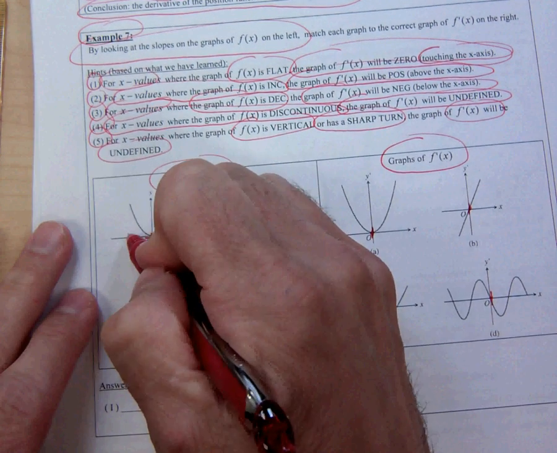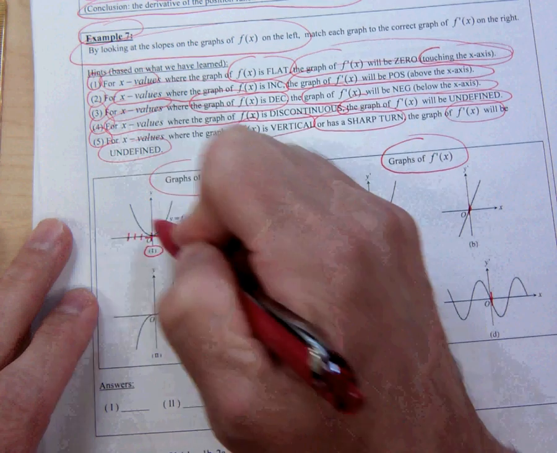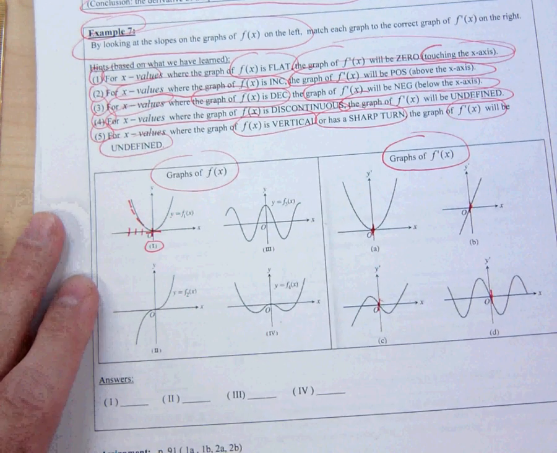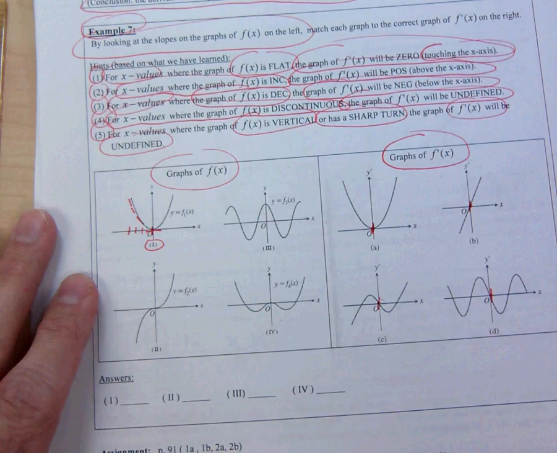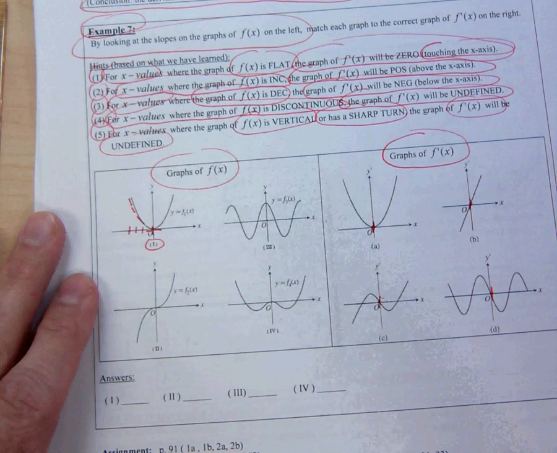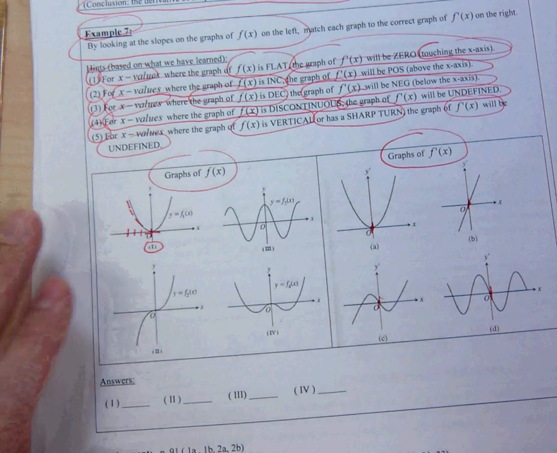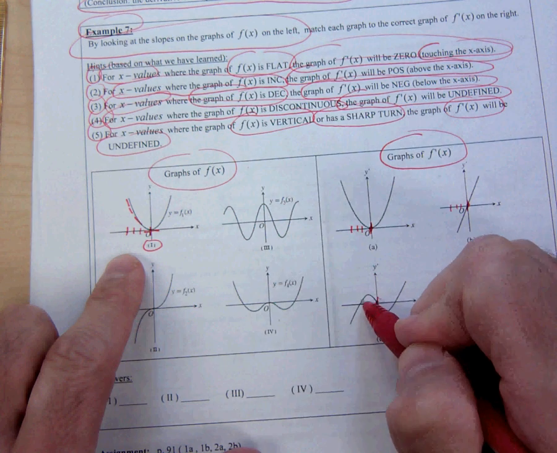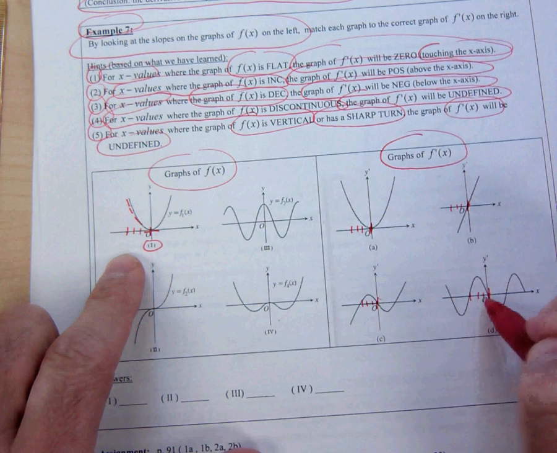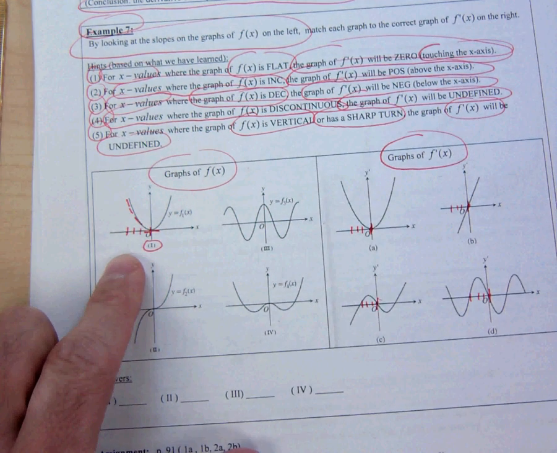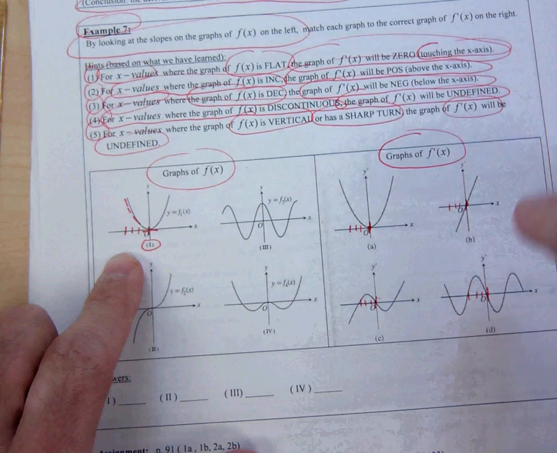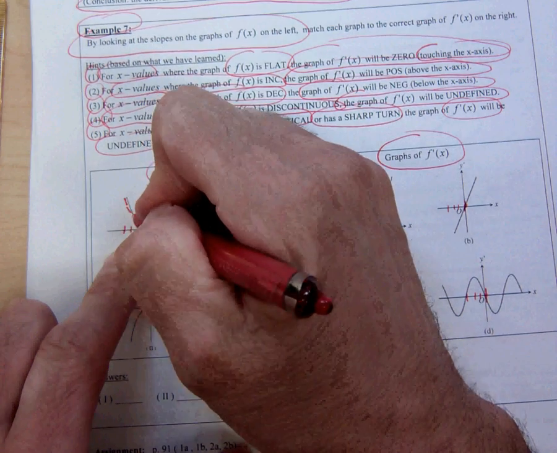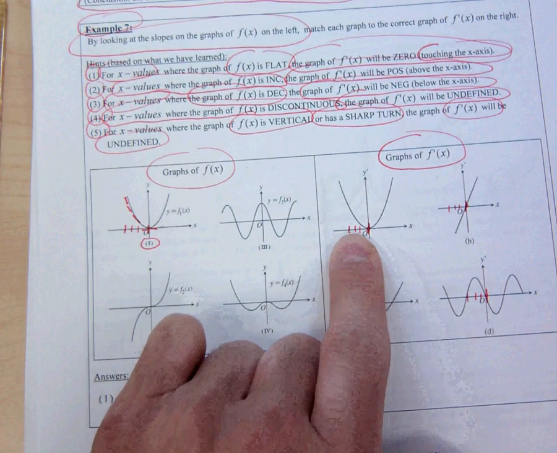What about, for example, at these 3 x values here? Well, if I drew tangent lines there, what do you notice? The slopes are all negative. So on your derivative graph, you'd expect the y values all to be what? Negative. Remember, the y values here are the slopes from here. So if those 3 slopes are negative, then the 3 y values here better be negative.